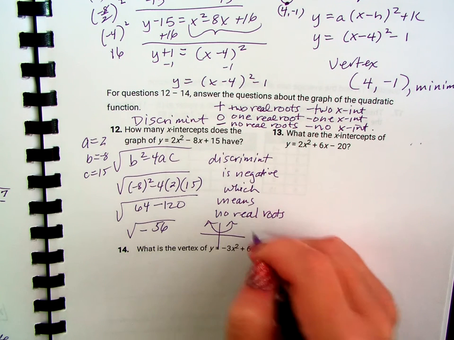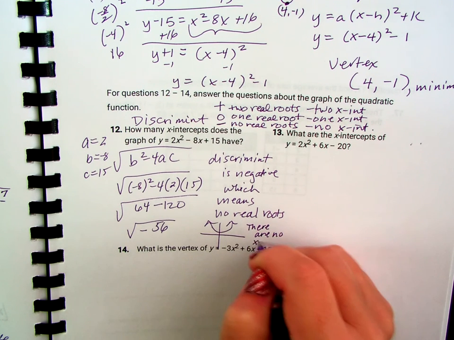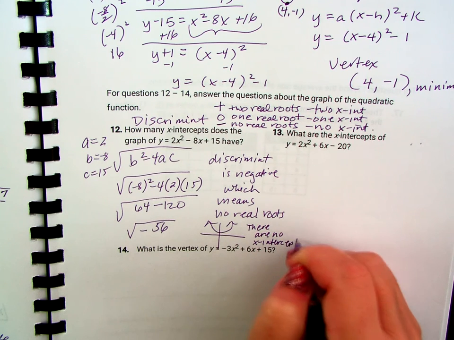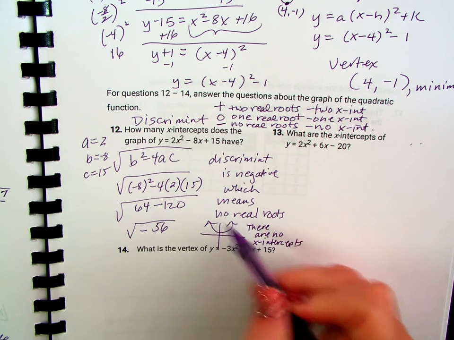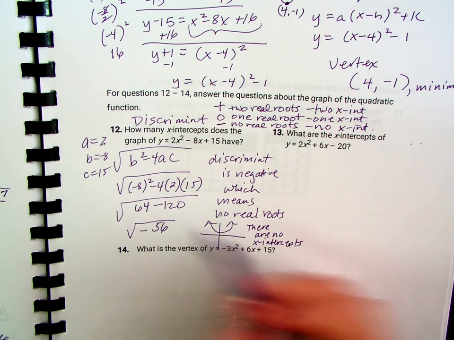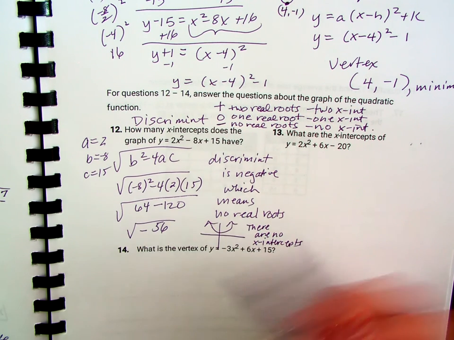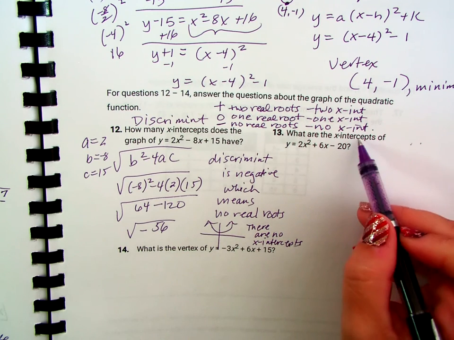How many x-intercepts are there? There are no x-intercepts. You would say 0 on Apex. So no real roots means no x-intercepts because the discriminant is negative. Now it asks us straight up, what are the x-intercepts?